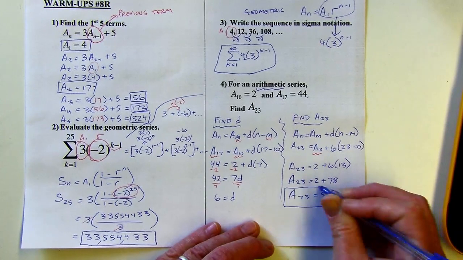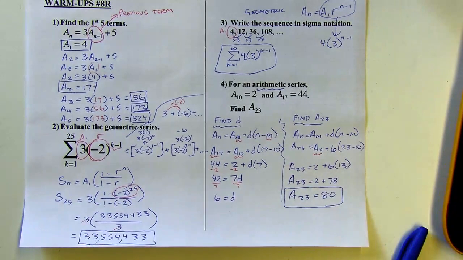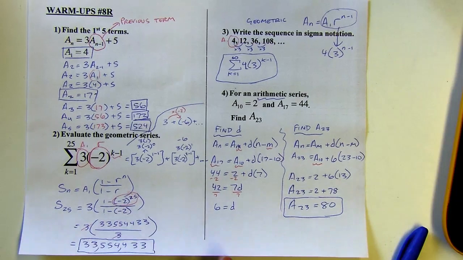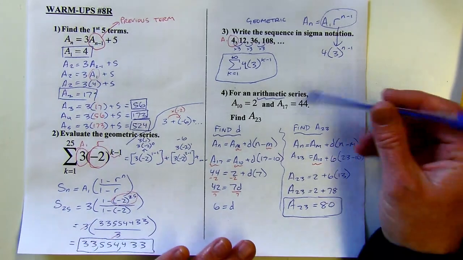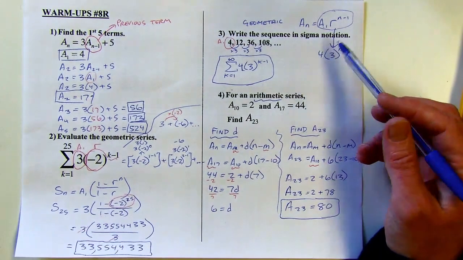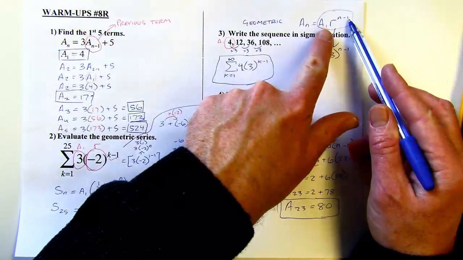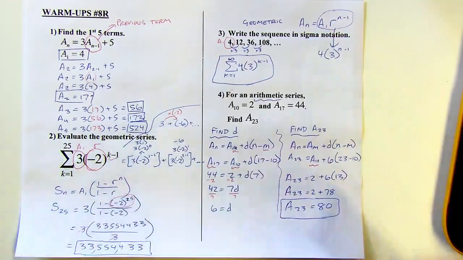That is the 23rd term in this arithmetic sequence. If you had a geometric one, you could do it in a similar way, except you'd use this formula and replace the ones with m's.